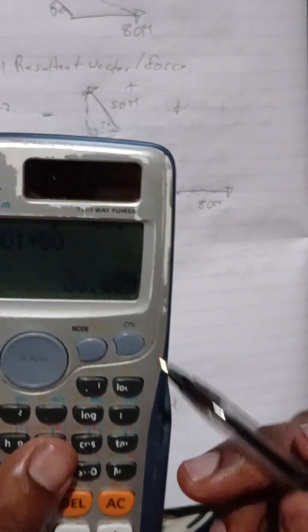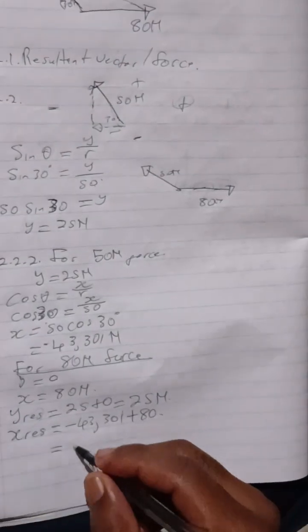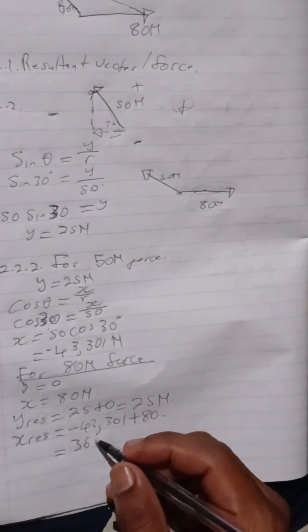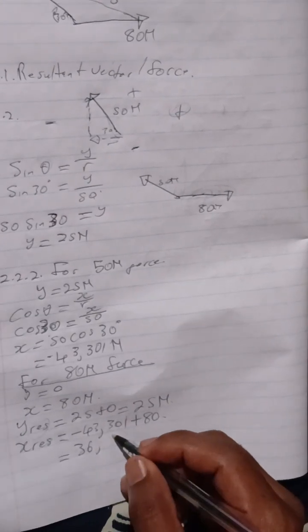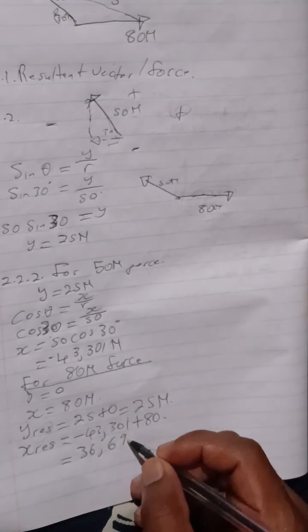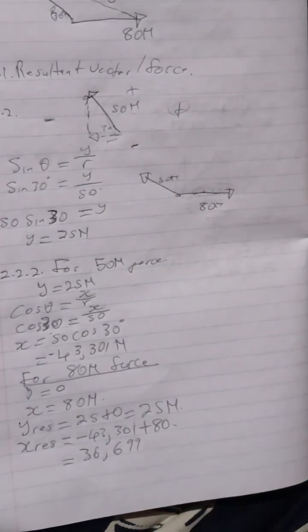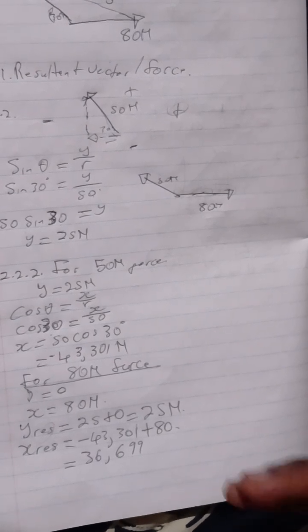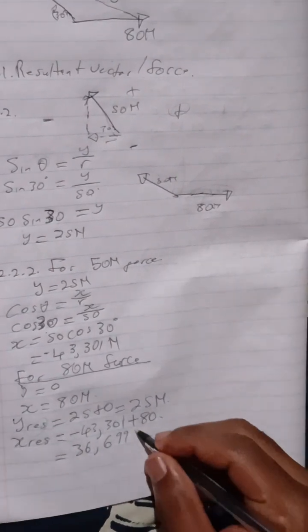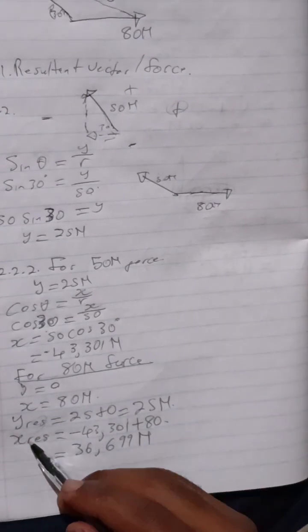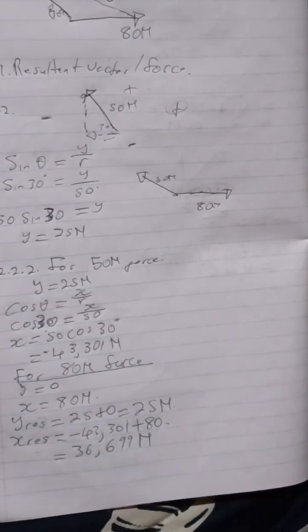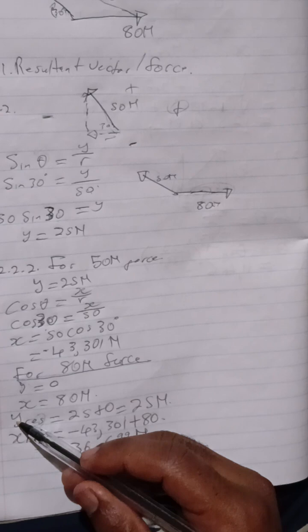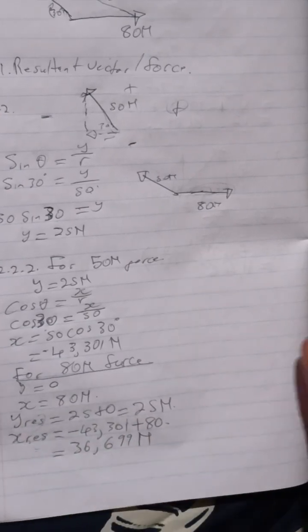We get positive 36,699. So basically 36,7, but it's fine, we can leave it like this for now. So those are our y resultant and x resultant.